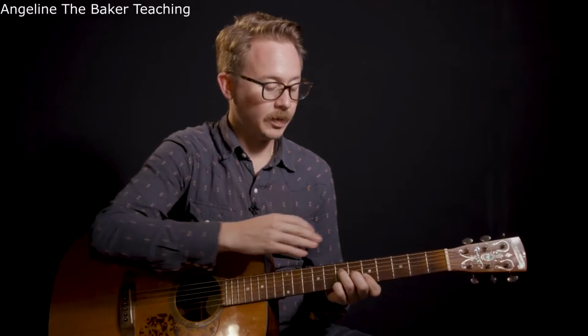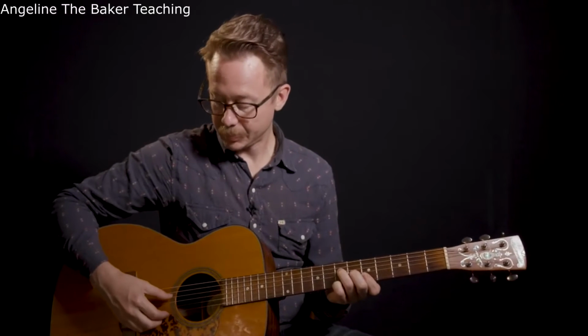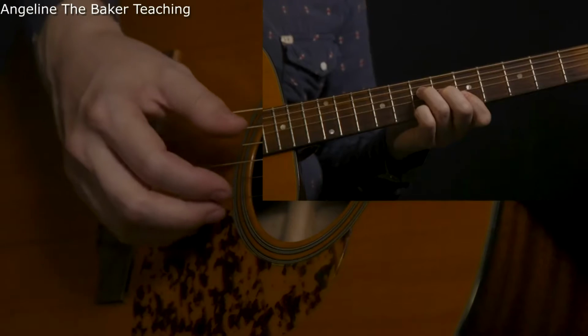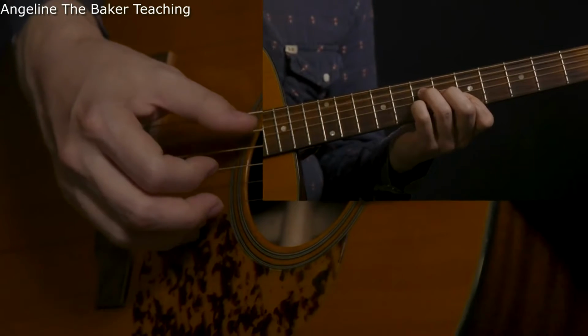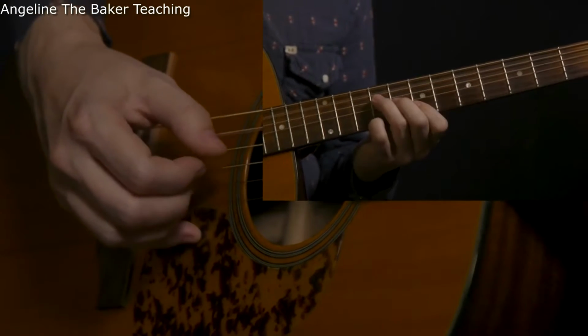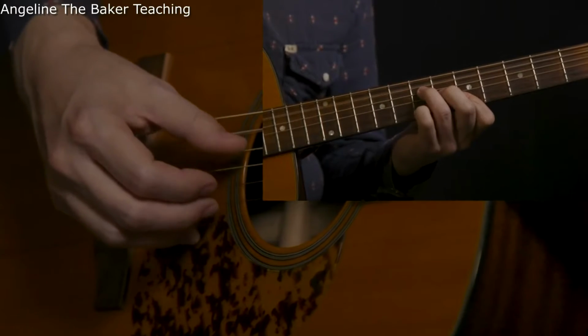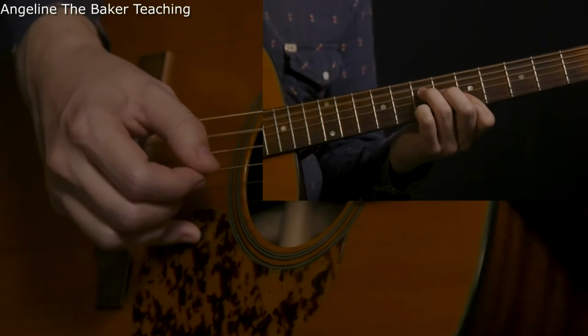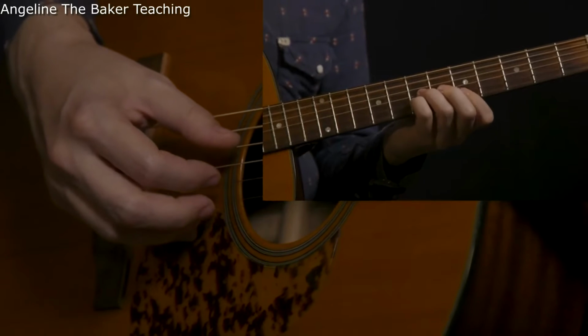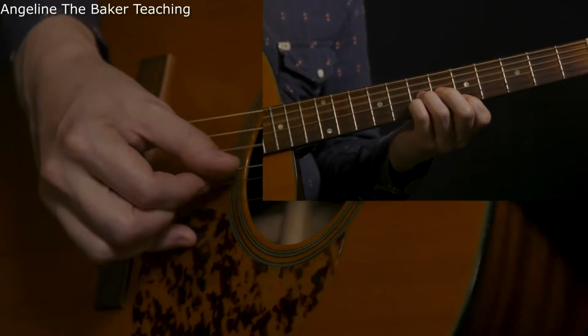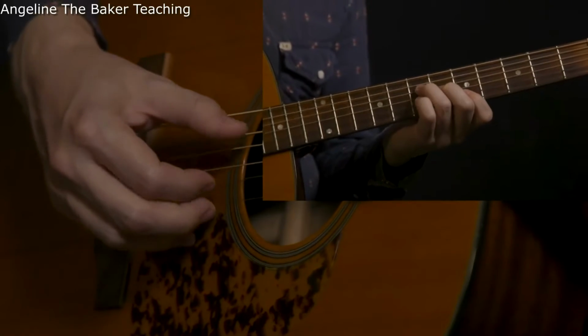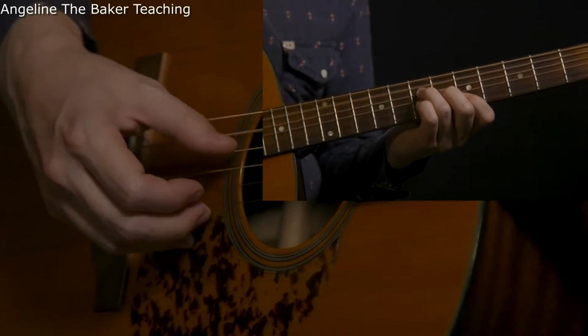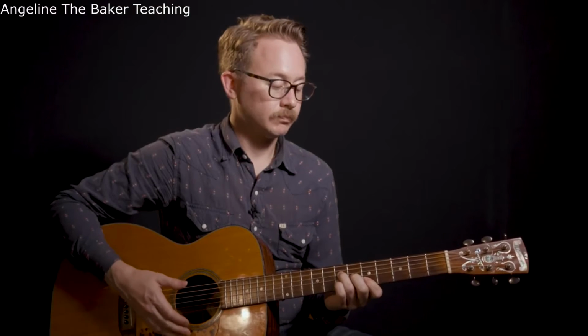And now I can get everything in there that I want. I get this thumb pattern that's unbroken, and I get the melody note that I want. I'm going to shift back into that D chord one more time, and then the A chord. That's the first section of the tune.